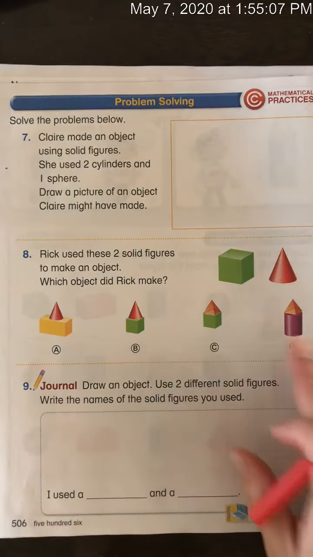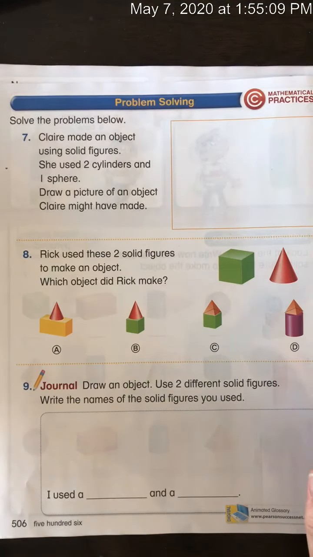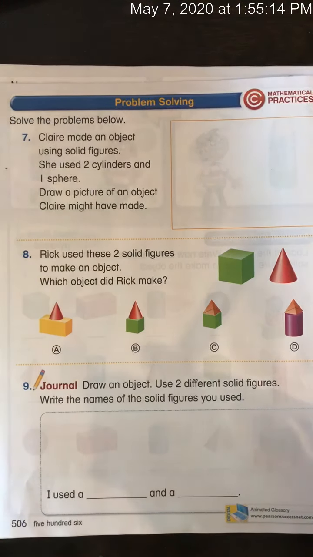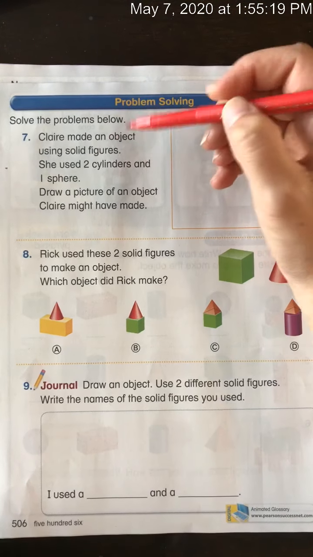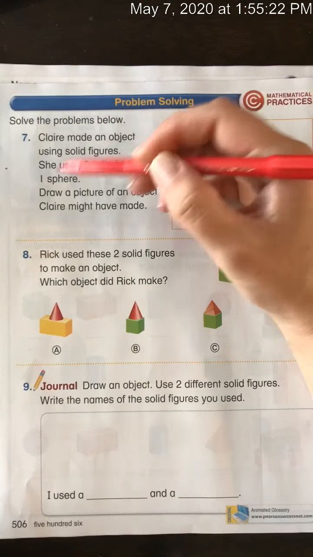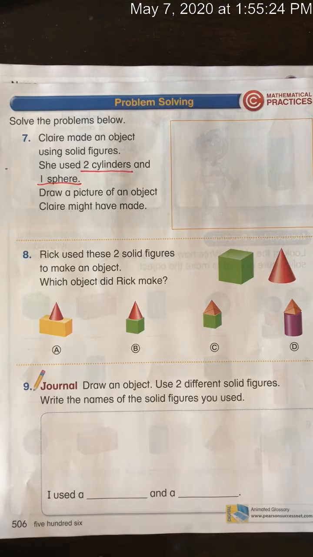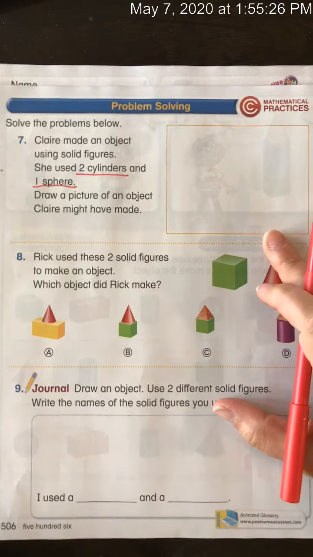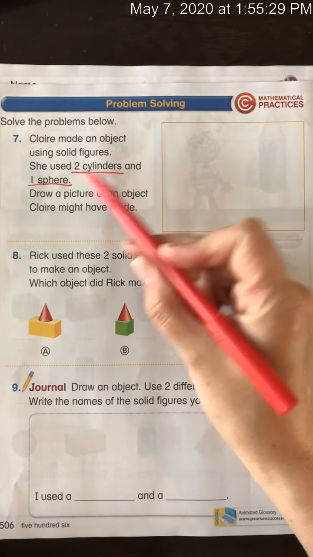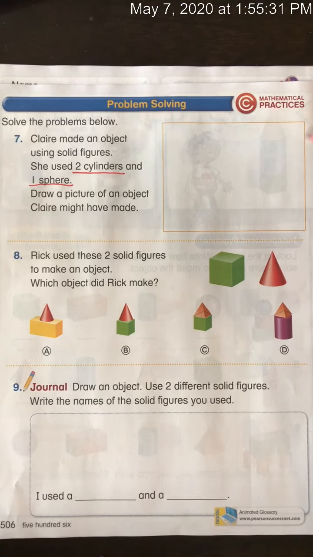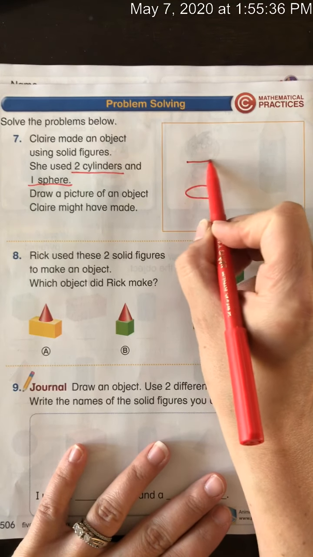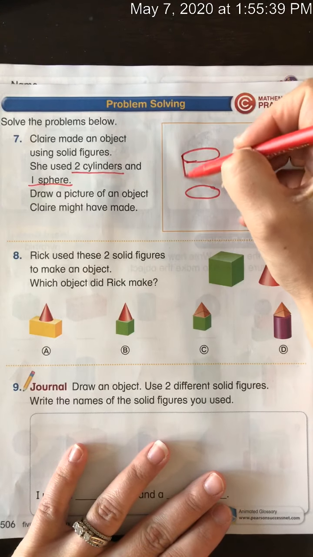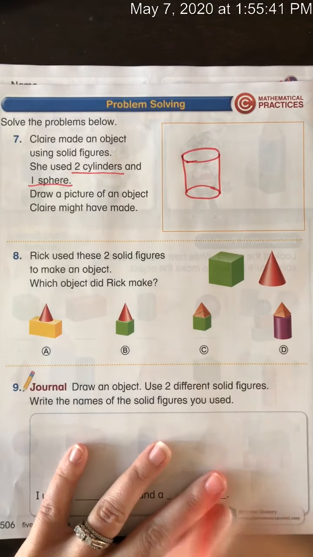And on the back, I know I went through the inside pretty quickly, but there's not a whole lot to it, so I feel like you guys will do really well on it, okay? Now, it says Claire made an object using solid figures. She used 2 cylinders and 1 sphere. It doesn't matter what your object looks like as long as it has 2 cylinders and 1 sphere. So again, I'm not going to draw it. I will show you, though, how to draw a cylinder. If you draw 1 circle and another circle about the same size, and then draw the 2 lines down, that looks like a cylinder.